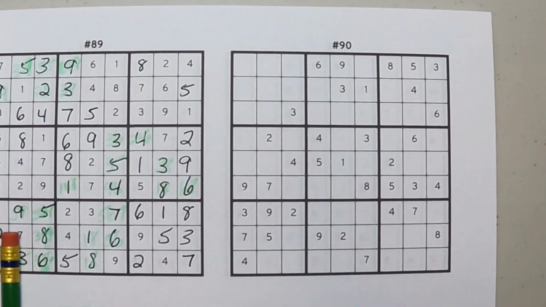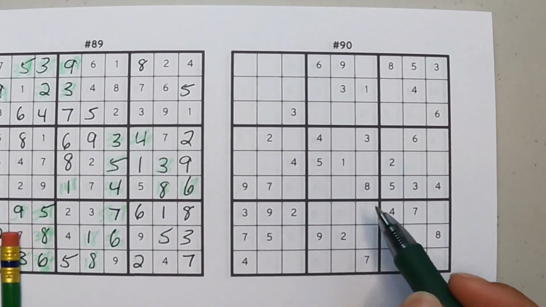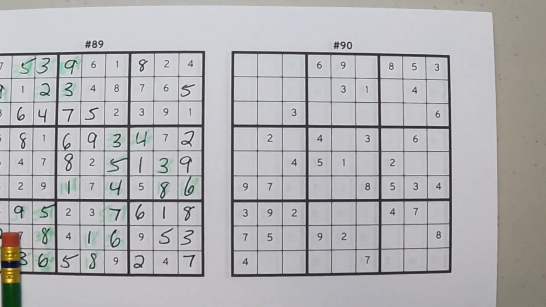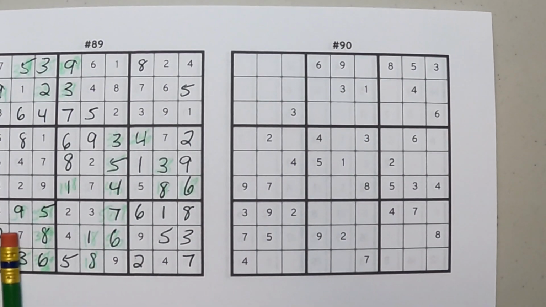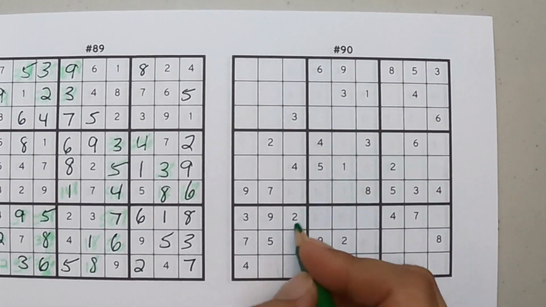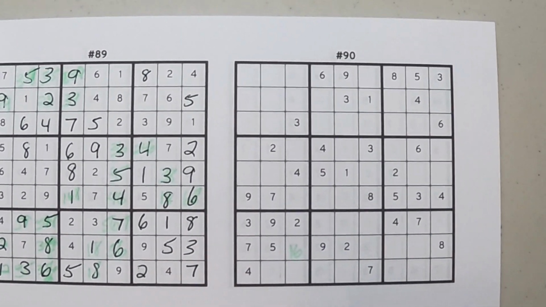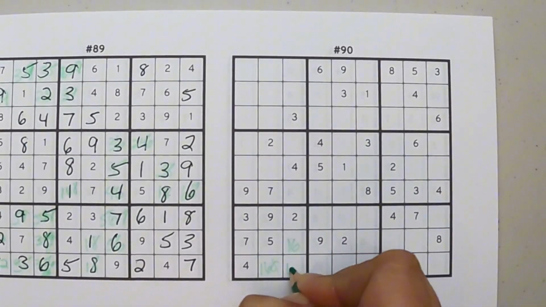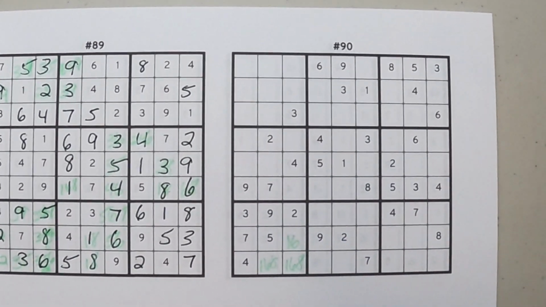Looks like today we're doing puzzle number 90. If we start with this box, we're missing 1, 6, and 8. We've got an 8 here, so 1, 6. No other help. 1, 6, 8, 1, 6, 8.